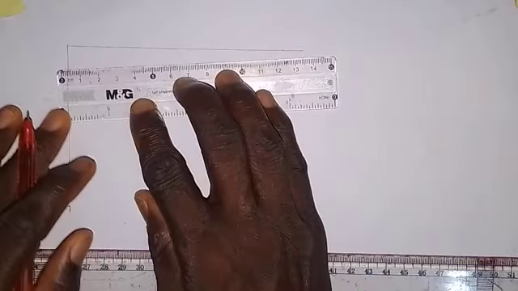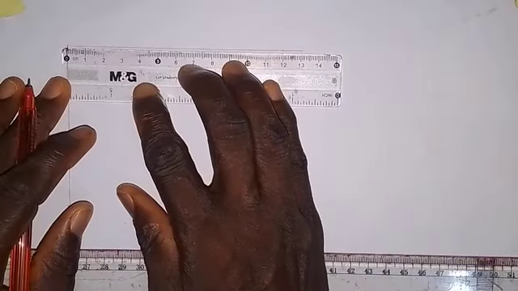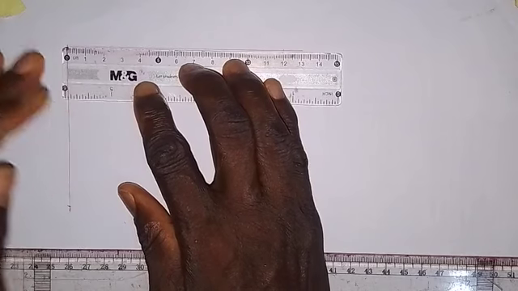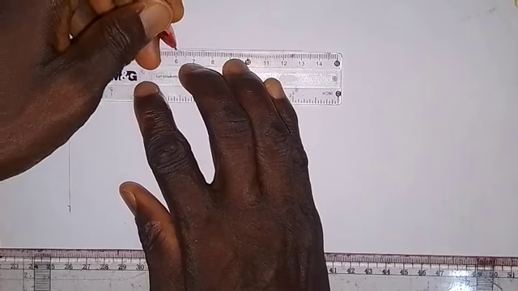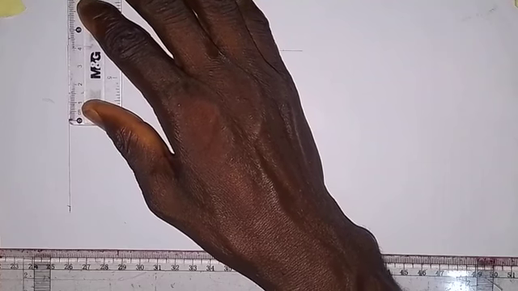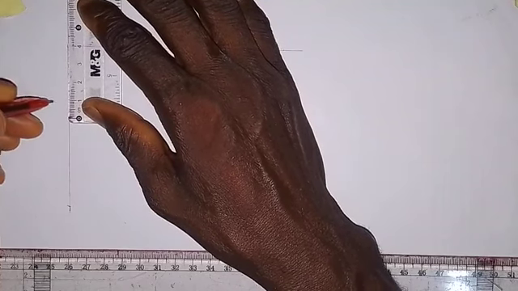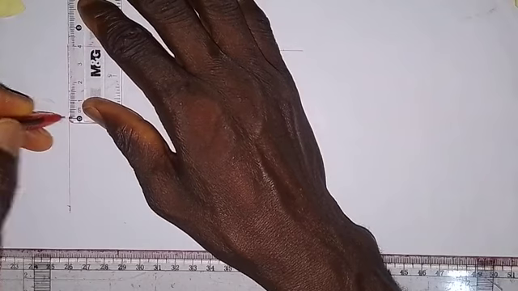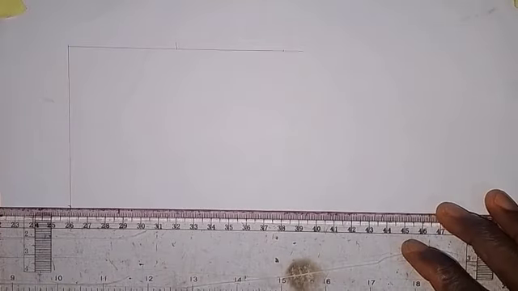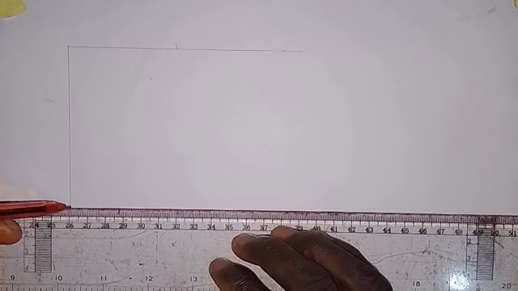Okay, and then for the inner rectangle, the length is 6,000. So 6,000 by 100 will give us 60 millimeters. So this is 60 millimeters here, and its width is 4,000. So 4,000 by 100 will give us 40 millimeters. So this is 40 millimeters here. So we have the length and the width of the bigger and the smaller rectangle. So here we draw a horizontal line from this point to this side.